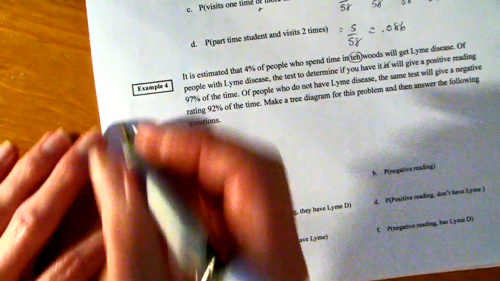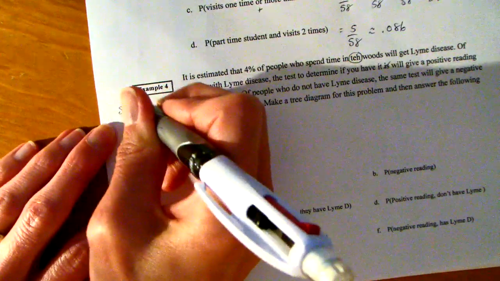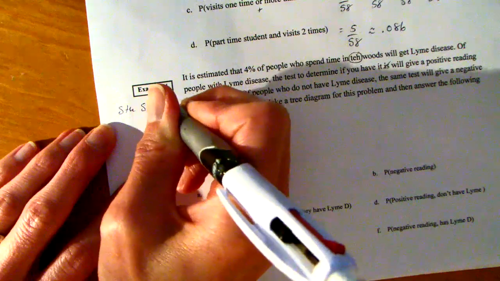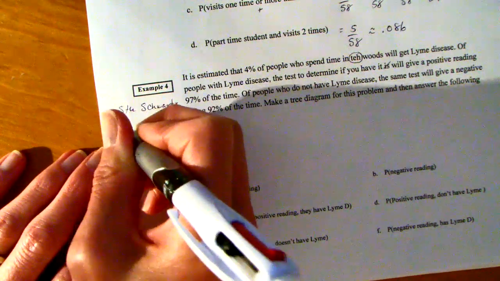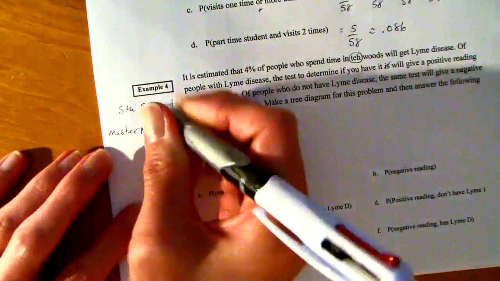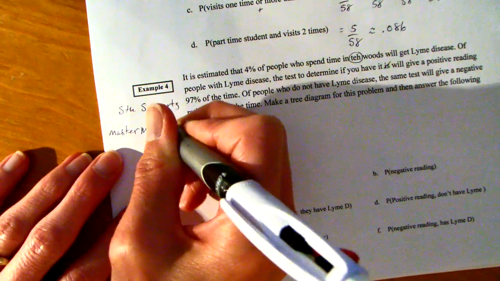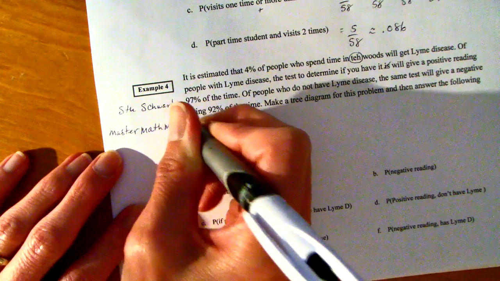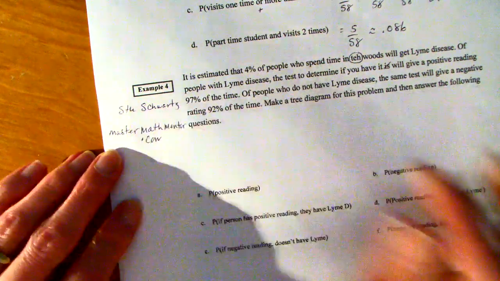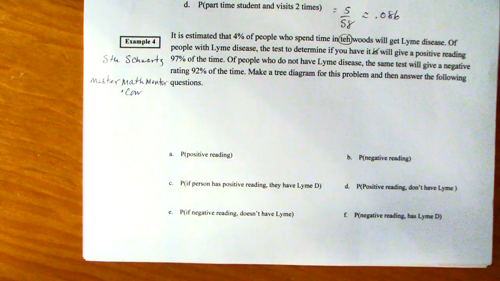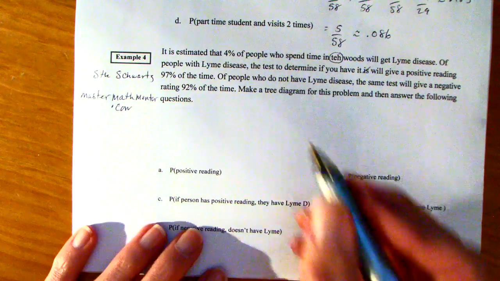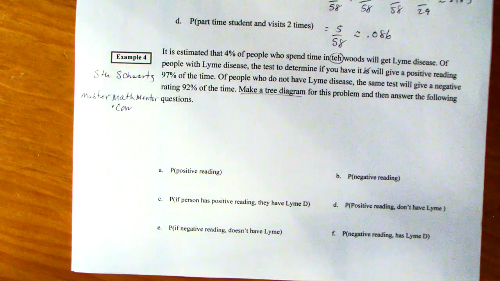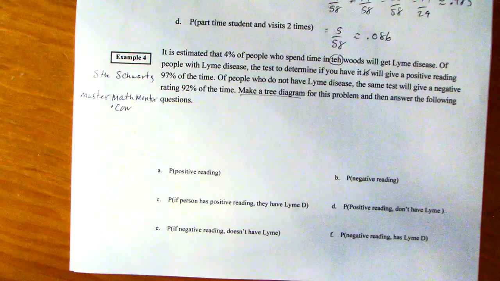Okay, here's a good one. These came from a guy named Stu Schwartz, Master Math Mentor.com. Basically, your whole AP community uses these problems. So I'm going to read this, and you're going to panic, but we're going to use a tree diagram to figure it out. So that's what I have the space up here for, is the tree diagram.